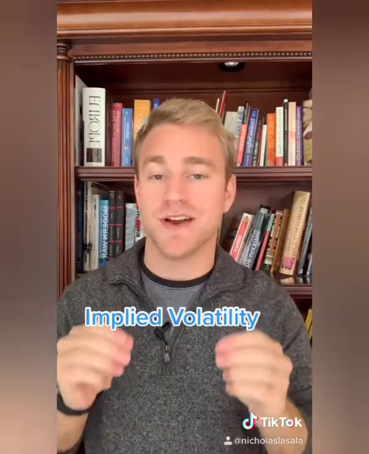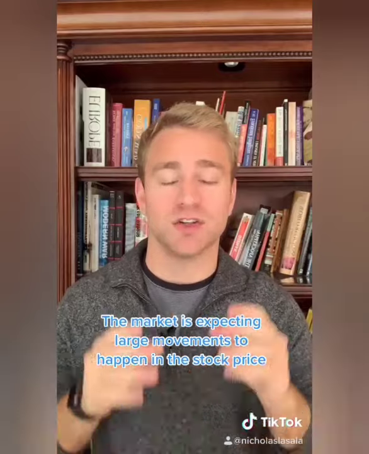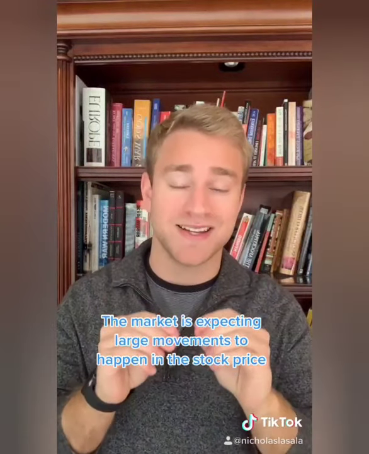Options trading, lesson number 15. Implied volatility is a very important concept for option traders to understand. In a nutshell, implied volatility just shows you how much demand there is for an option. If a particular option has a very high demand, the price of that option is also going to be high. Basically, the market is expecting large movements to happen with that stock price.